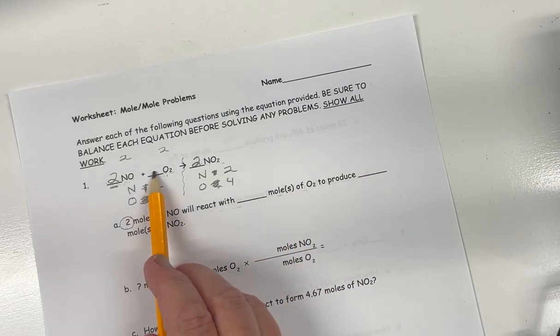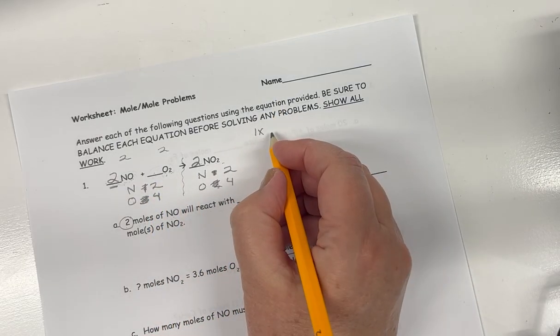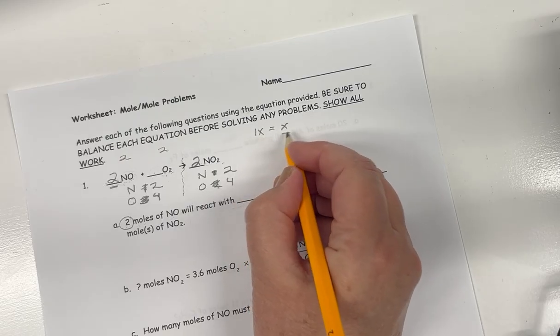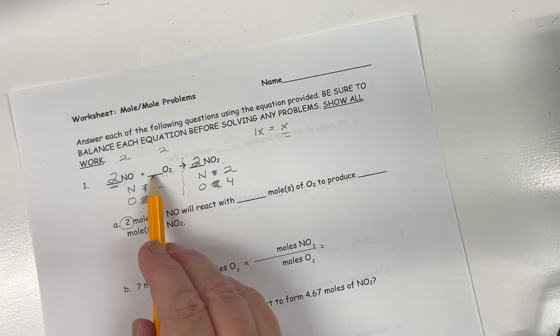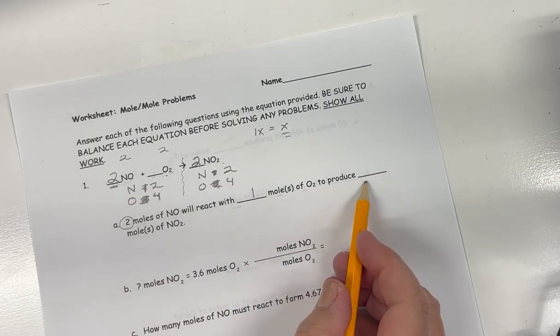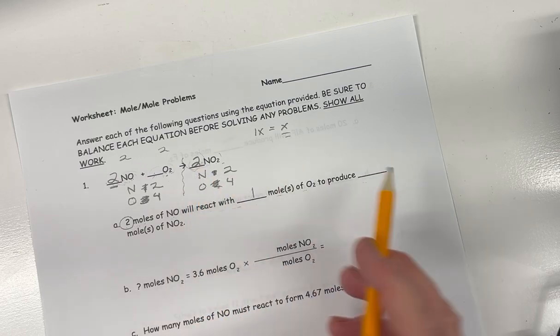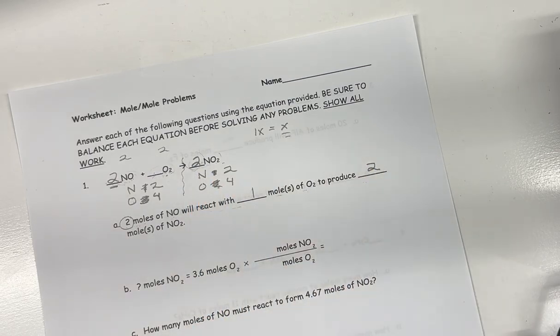will react with how many moles of O2, whatever number is here. And there's not a number, but it's not 0. It's understood to be 1. Like in math, you don't say 1x, right? That's the same as x, so you just say x. So there's 1 mole of O2, so we're going to put 1 there, to produce how many moles of NO2, whatever this number is. So 2 moles of NO2.